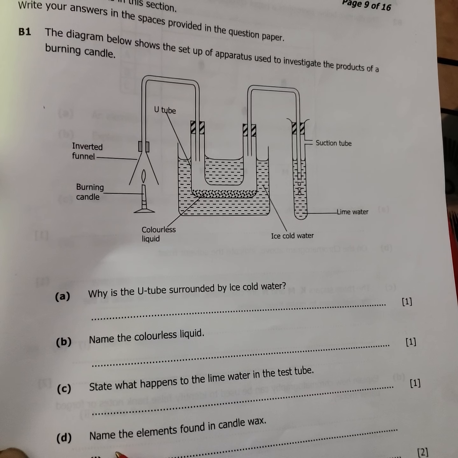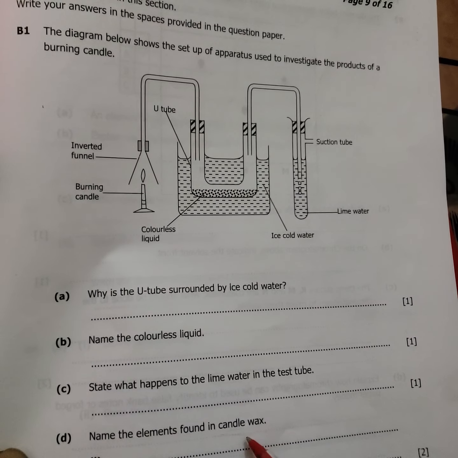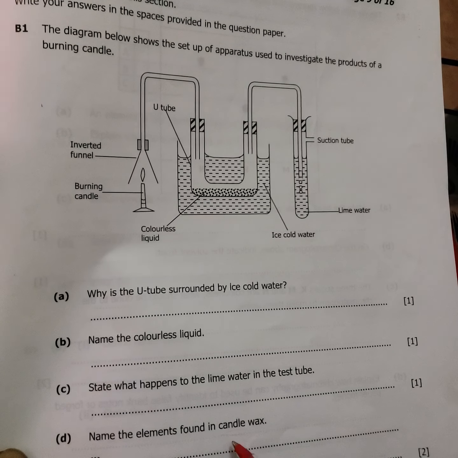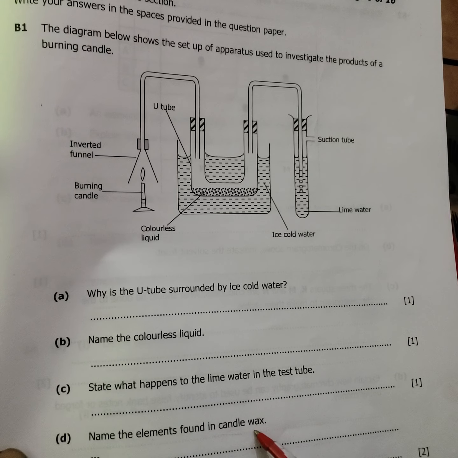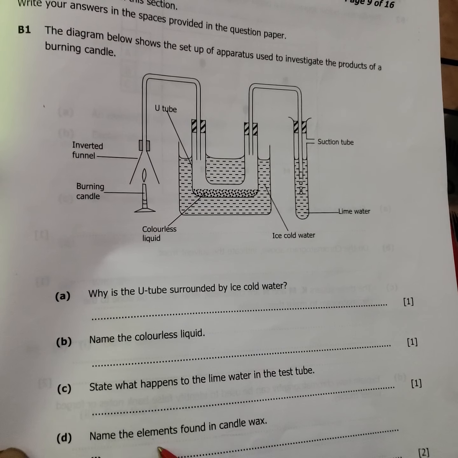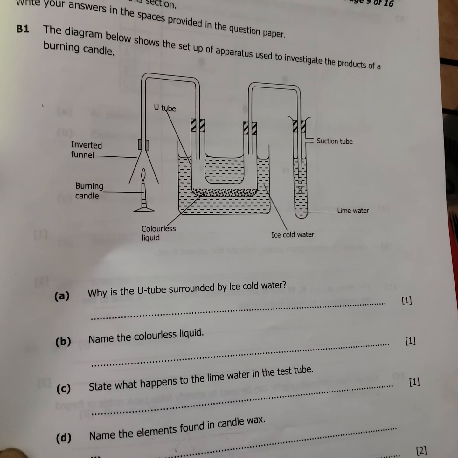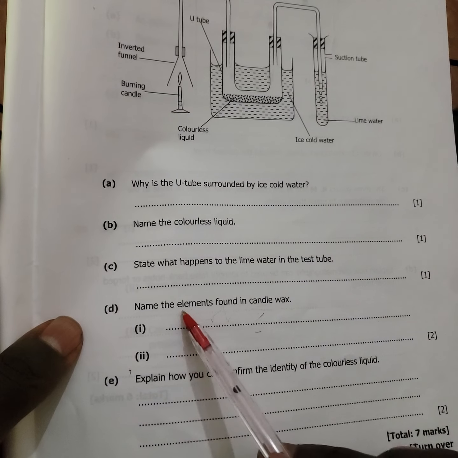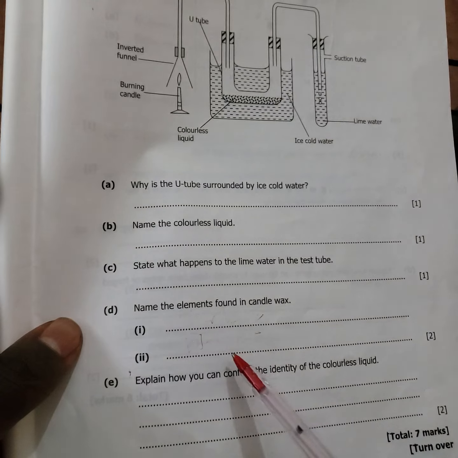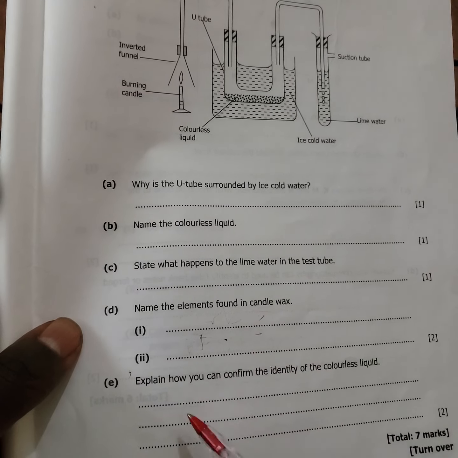Part D, name the element found in candle wax. Now, I said candle wax is a hydrocarbon. A hydrocarbon contains carbon and hydrogen only. So the elements found in candle wax are carbon, and here you write hydrogen. So these are the two elements found in candle wax.